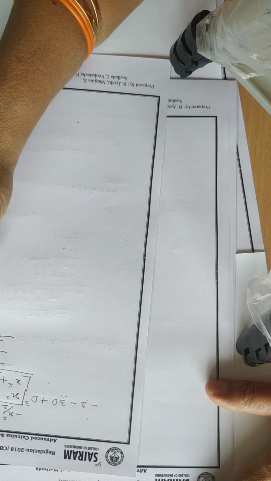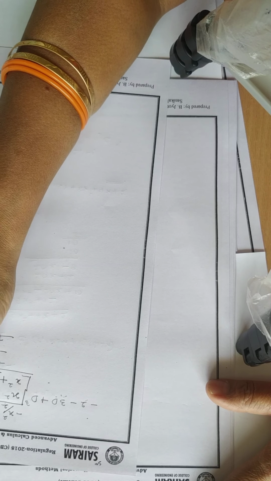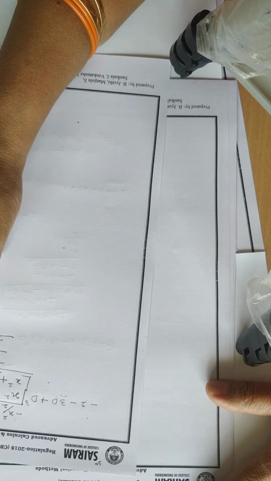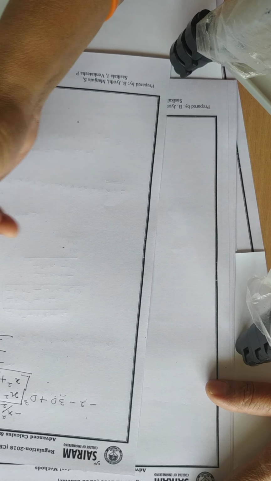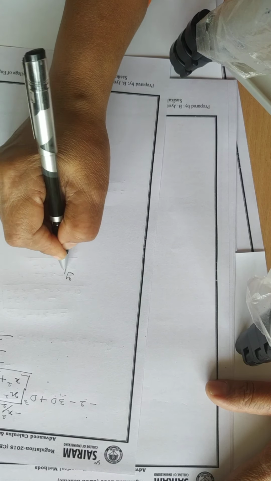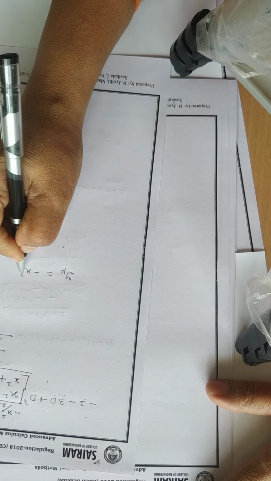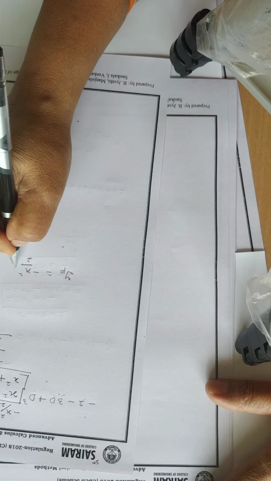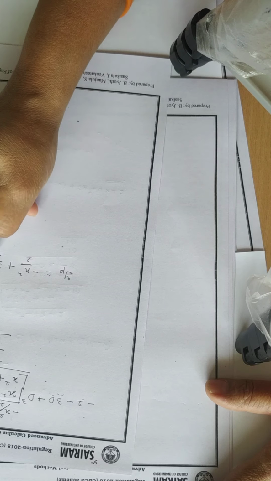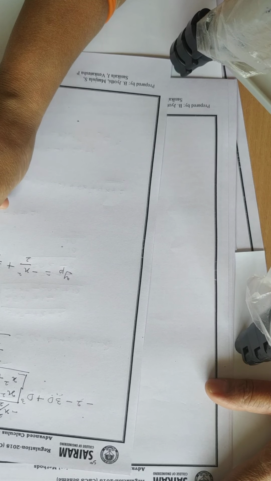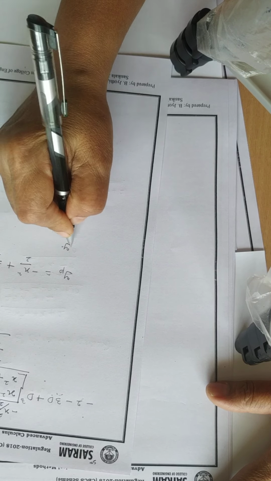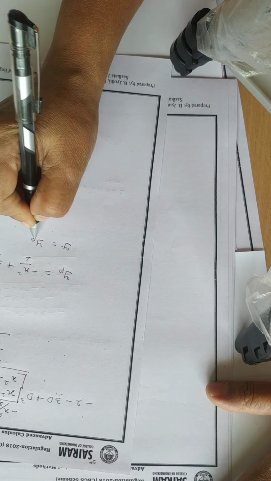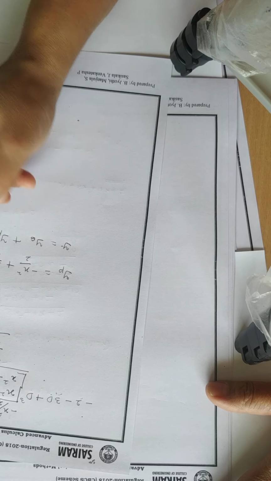In order to get 9 by 2, we need to multiply with minus 9 by 4. So it will be 9 by 2. Then we get the answer as 0. So our yp is equal to minus x square by 2 plus 3x by 2 minus 9 by 4. So this is the yp part. And when we add both yc and yp, we get the solution.